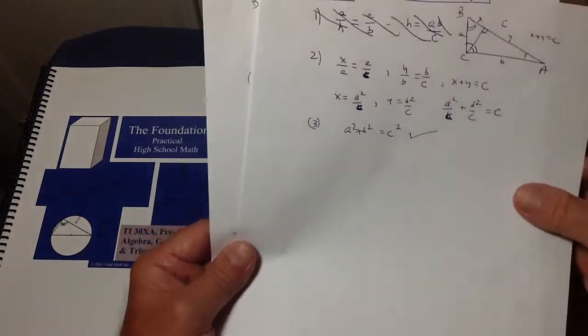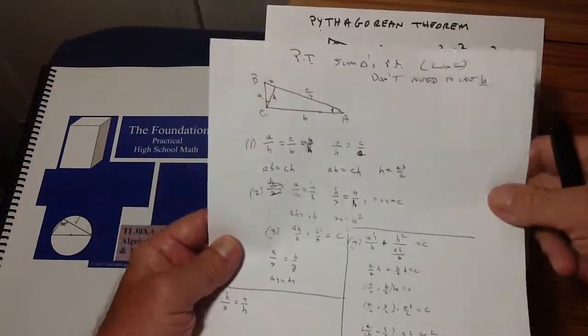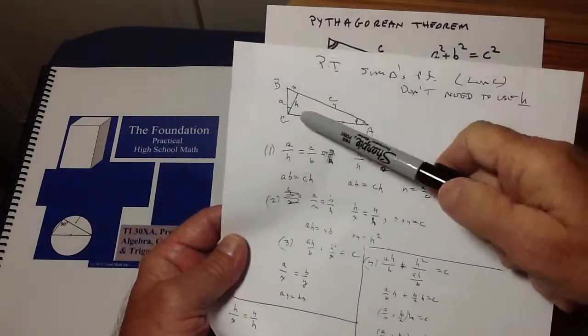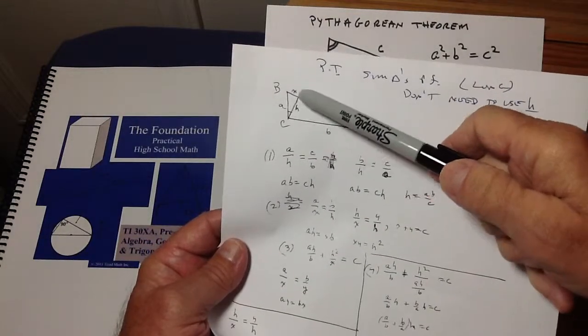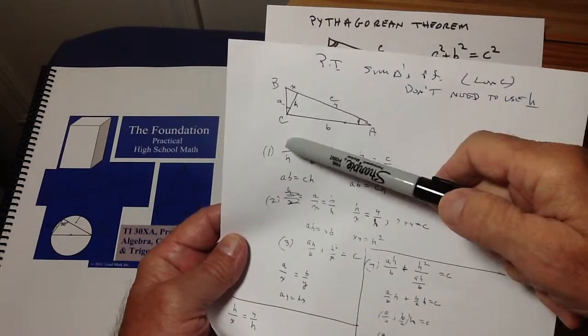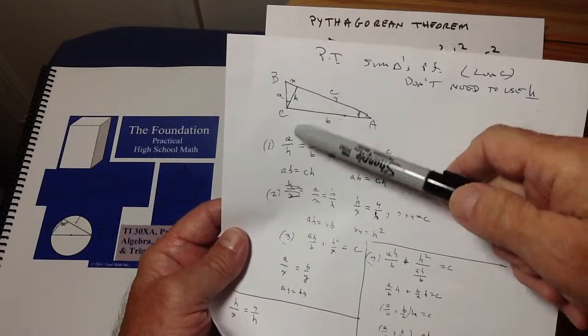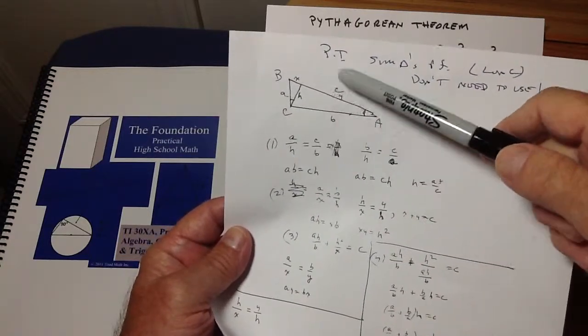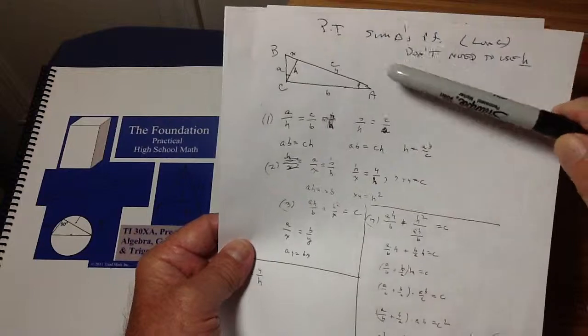Let me show you what I did initially when I tried to do this problem. I came up with this triangle here, and I called this height h, and then I started coming up with ratios involving h. So I had, for example, a over h is equal to c over b, with similar triangles, and so on and so forth.